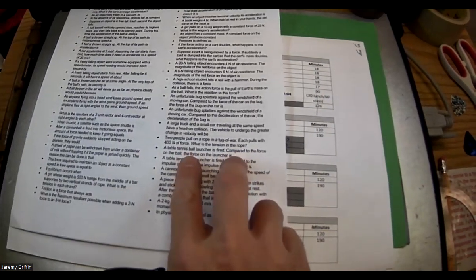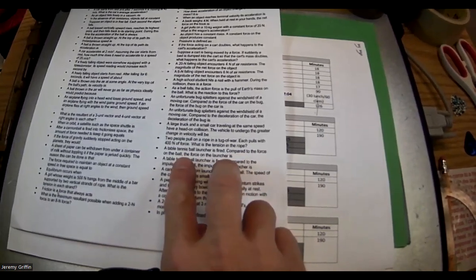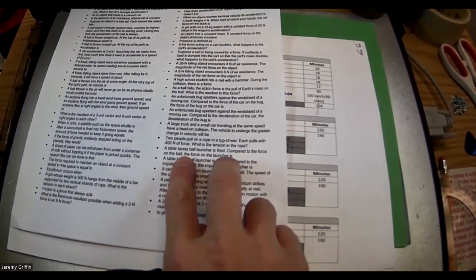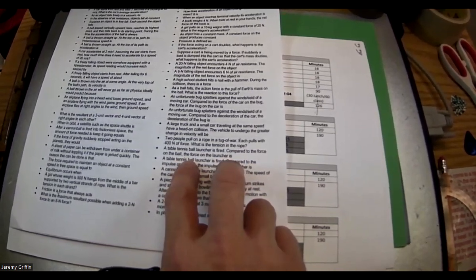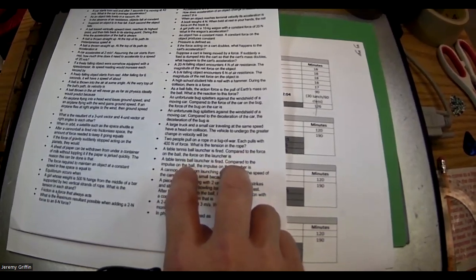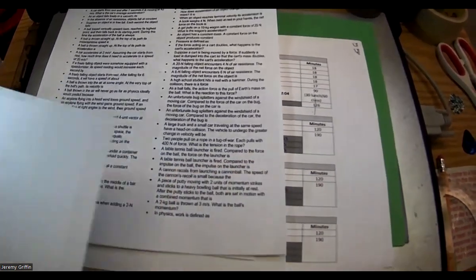Table tennis ball launcher is fired. Compared to the force on the ball, the force on the launcher, is that the same force? It's the same force. That's just Newton's third law all over again. Okay. That's a good segue to this next question. Same scenario. Table tennis ball launcher is fired; compared to the impulse on the ball, the impulse on the launcher.